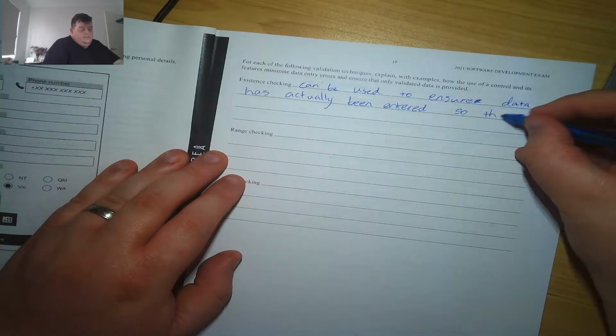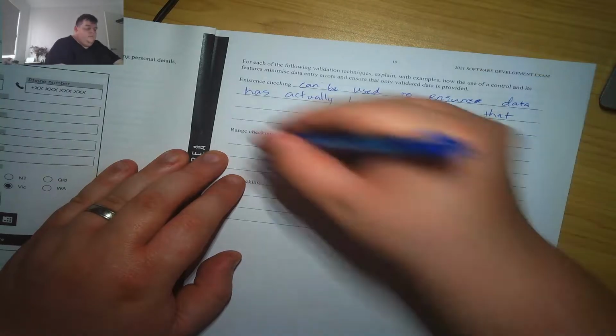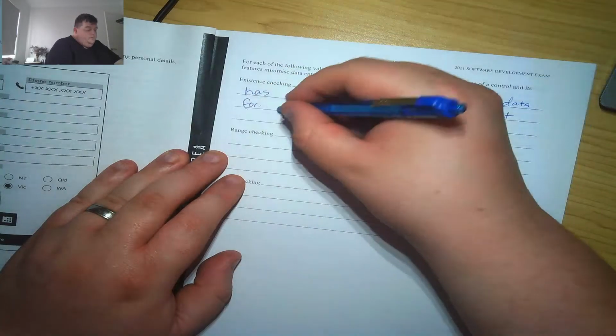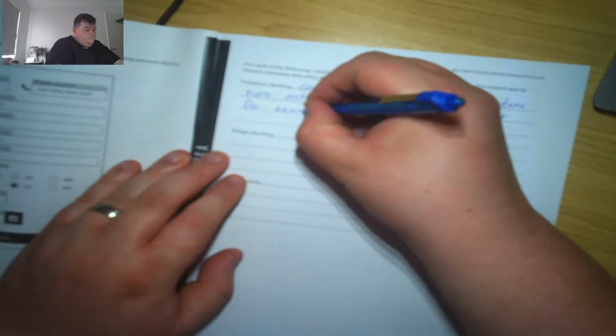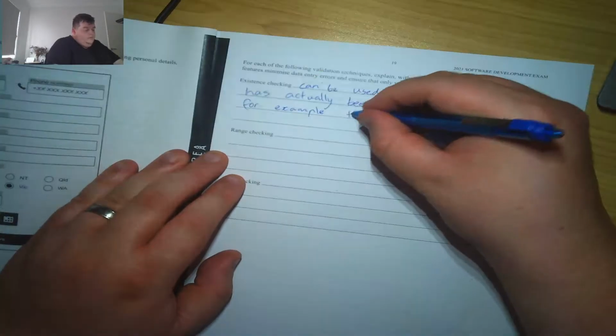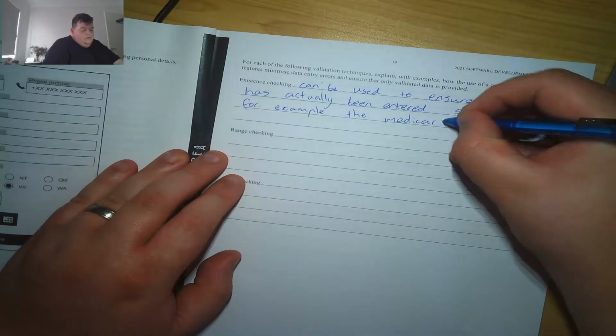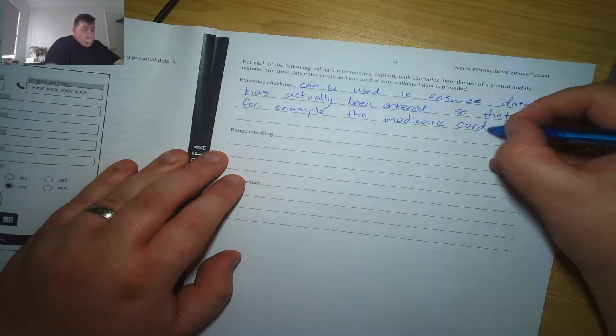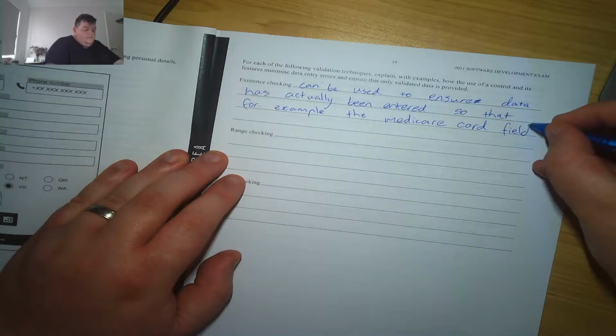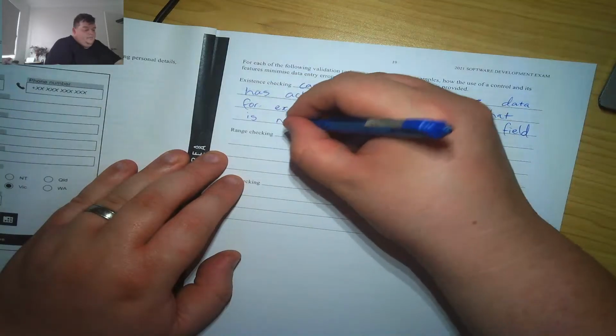So that, for example, the Medicare card field is not blank.